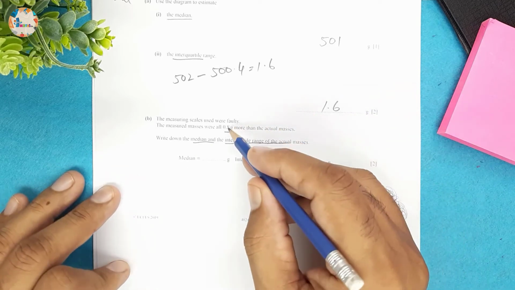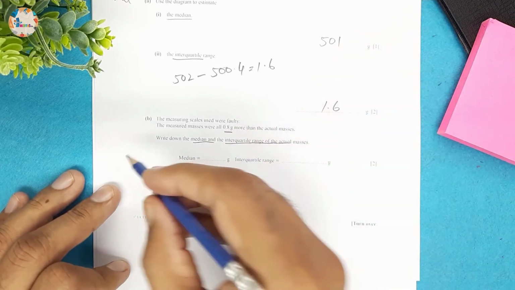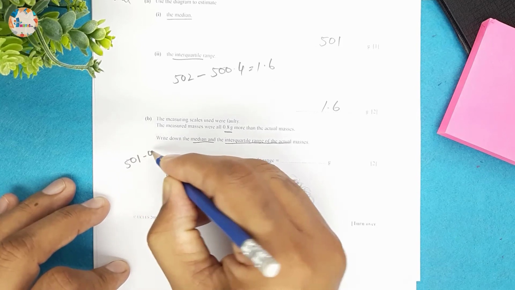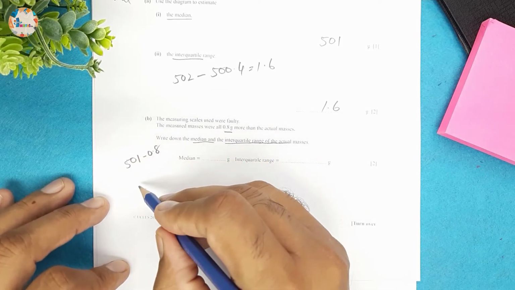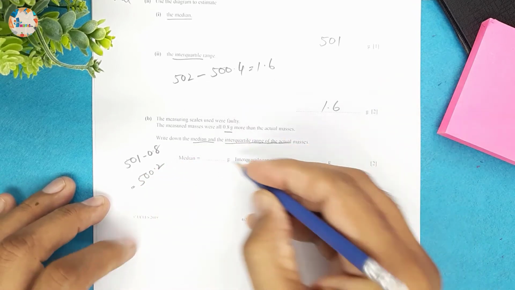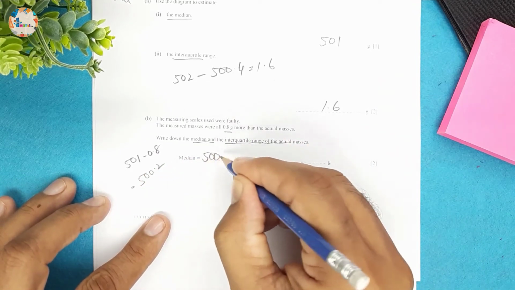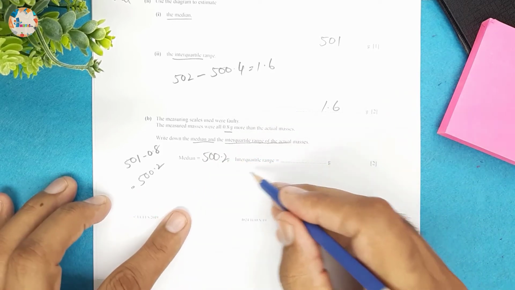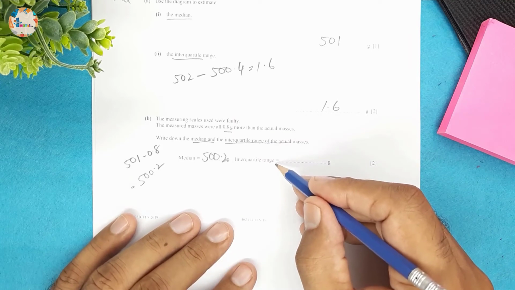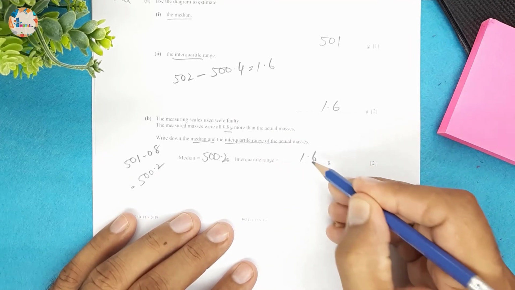For the median, our earlier median was 501. So we will subtract 0.8, and the new value will be 500.2. And the interquartile range will remain the same, 1.6.